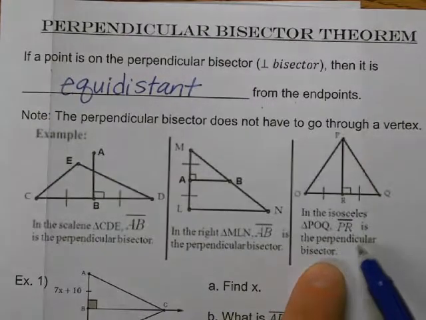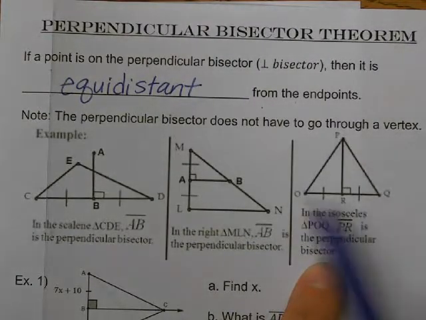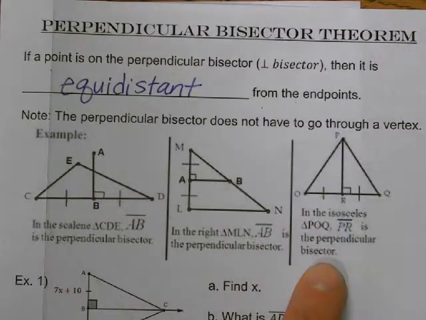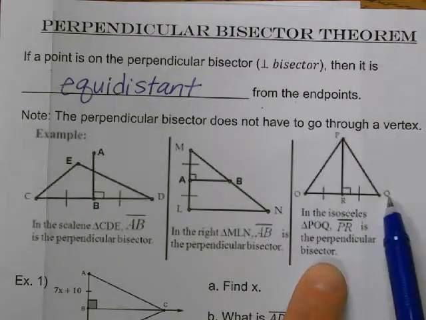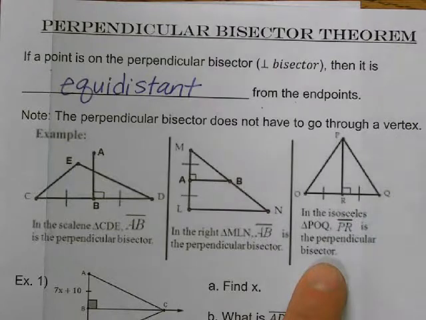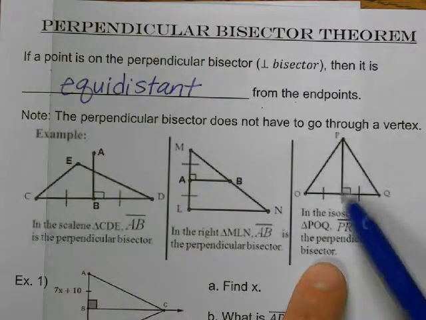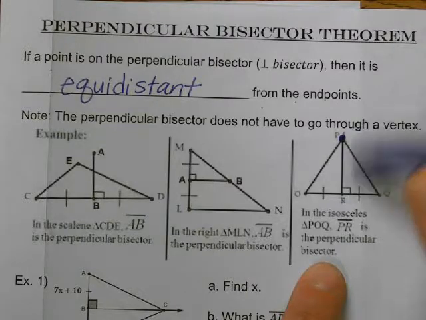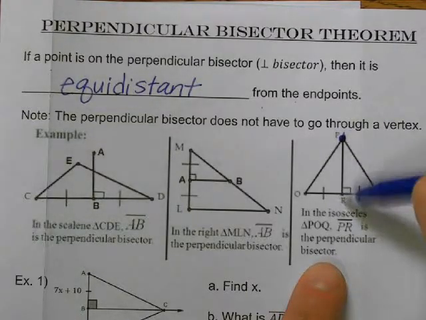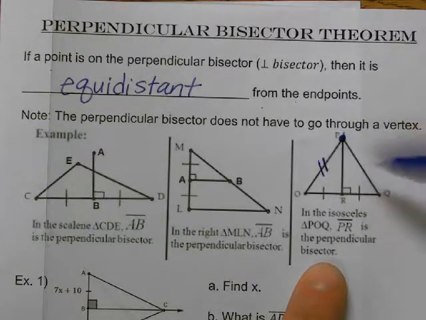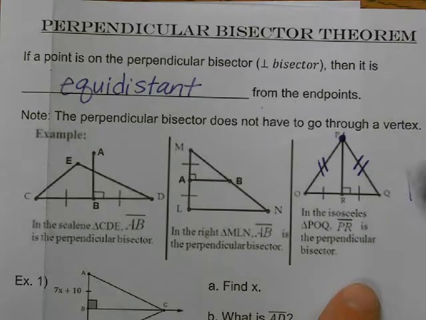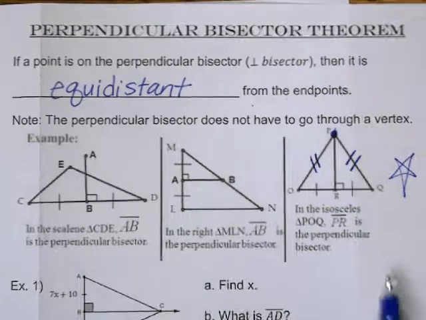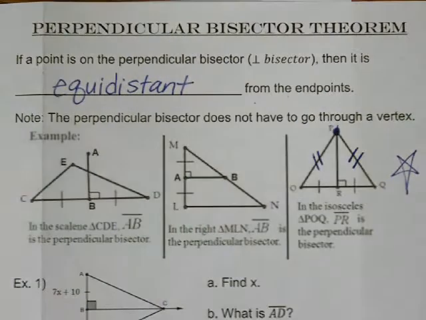The ones we're going to look at today are the ones where it goes through the vertex at the top. This is OQ, and that's a perpendicular bisector because it's a right angle. So what does that mean? Well, that means this point right here is on the perpendicular bisector, so this segment is going to be congruent to this segment. These are the examples of what they're going to look like today.